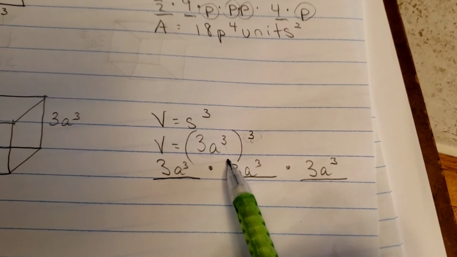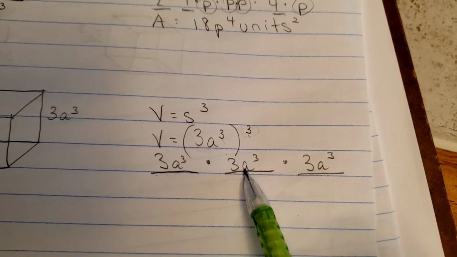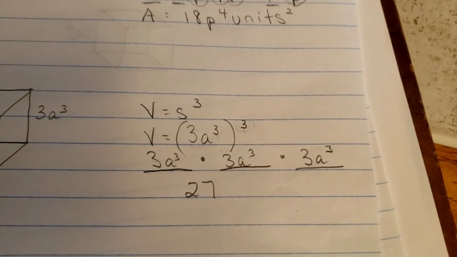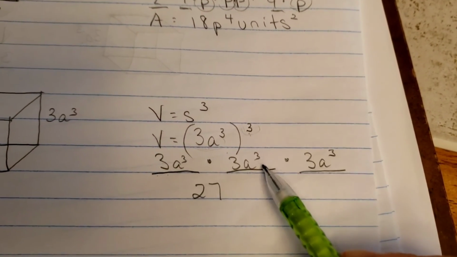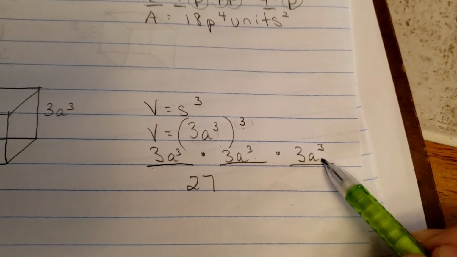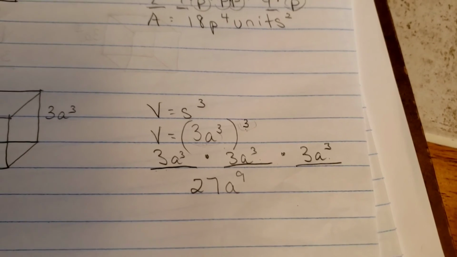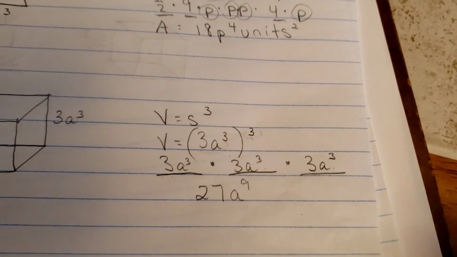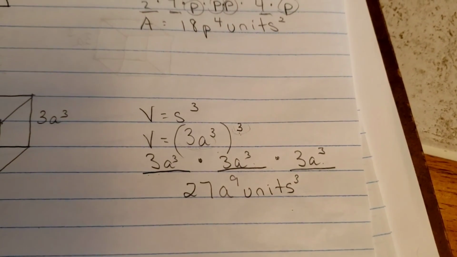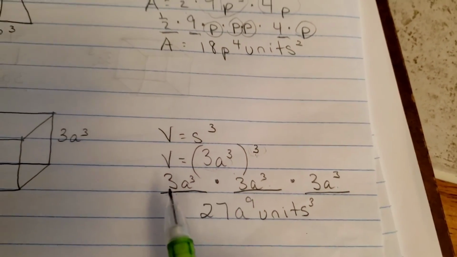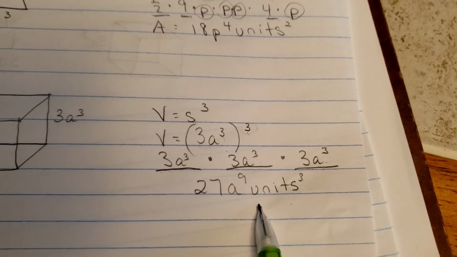In this particular problem, looking at my coefficients, 3 times 3 is 9, and 9 times 3 is 27. Now I want us to think about what we're doing here. A times A times A times A times A times A times A times A times A gives me, I said it 9 times, so a to the 9th power. And this is volume. The reason my label is going to be units cubed is not specifically because it's volume, but because I'm taking units times units times units. So it is units cubed.